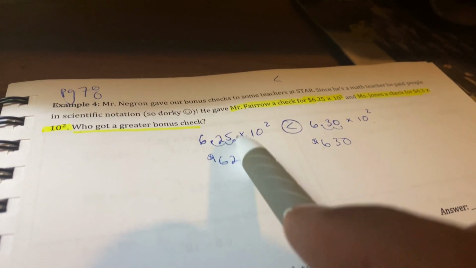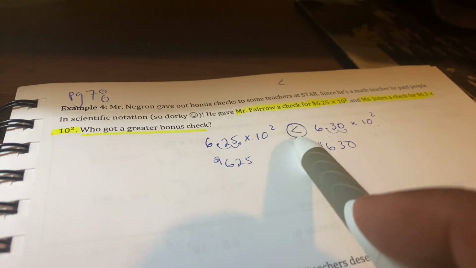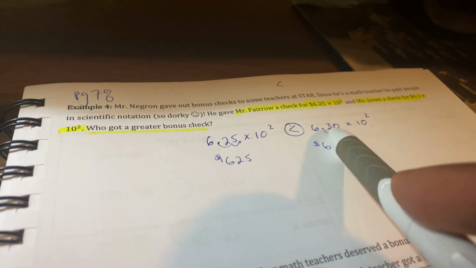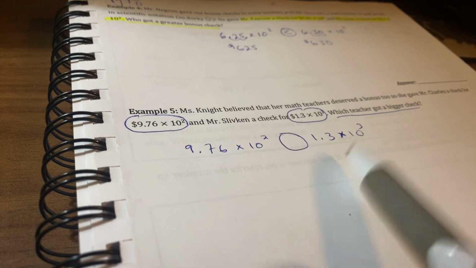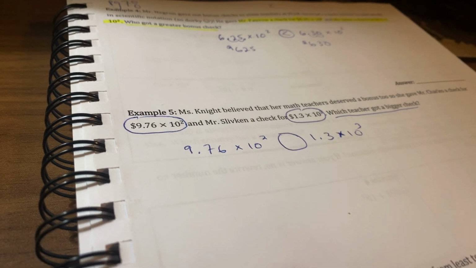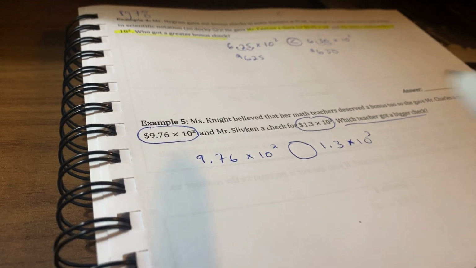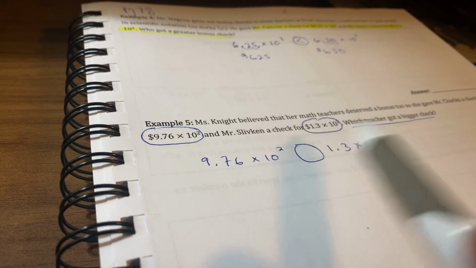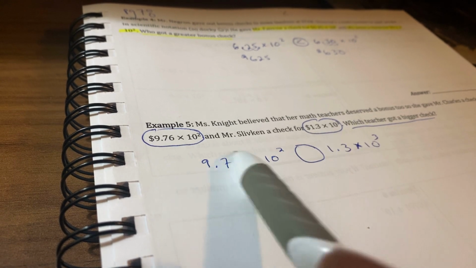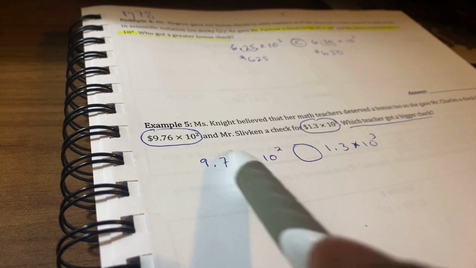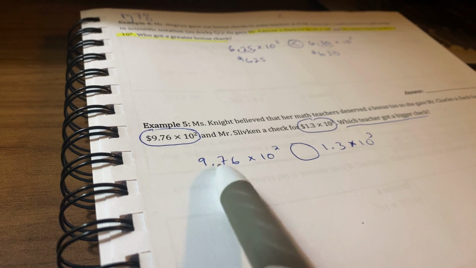Right? And just to make sure we can read it, 6.25 times 10 to the second power is less than 6.30 times 10 to the second power. Make sure you can read those inequalities. Now here, what do you notice is different here, right? They're both in scientific notation. What is different here that's different from our example 4? That's right. They have different powers of 10. So do you think we could just look at the leading factors and think, yeah, well, we could tell 9 is greater, right? So it should be 9.